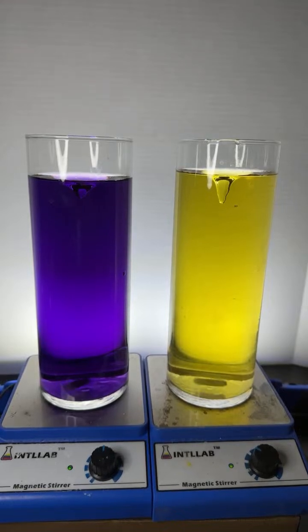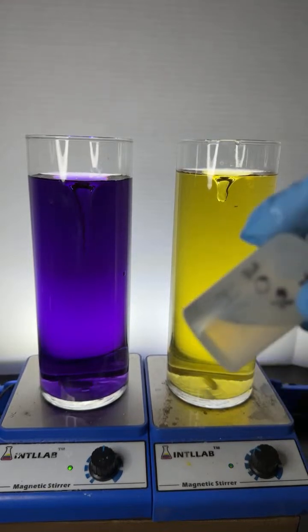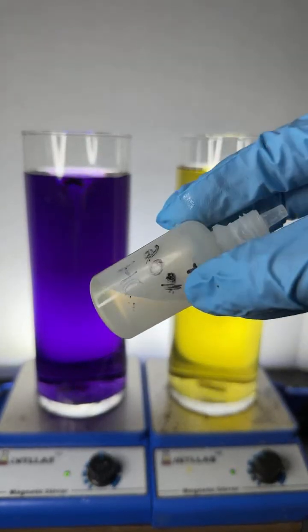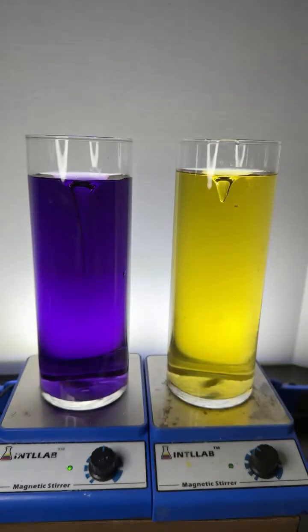The acid I'm using, how dangerous is it? It's about 100 to 1,000 times more concentrated than stomach acid, which is why I'm wearing gloves. What's the strongest acid I have ever given to the green? Probably sulfuric acid.